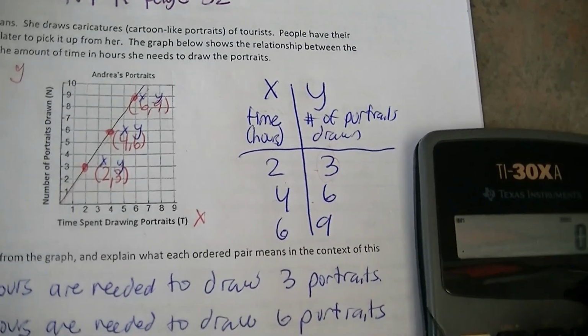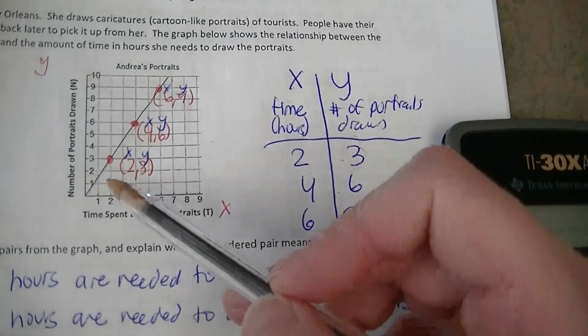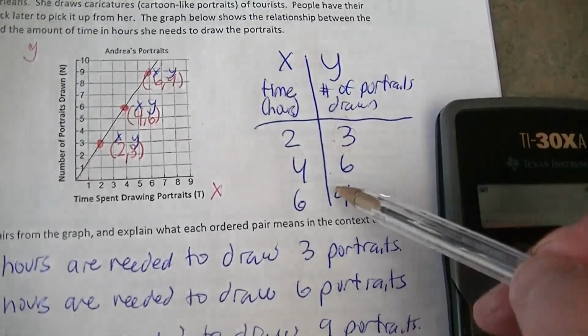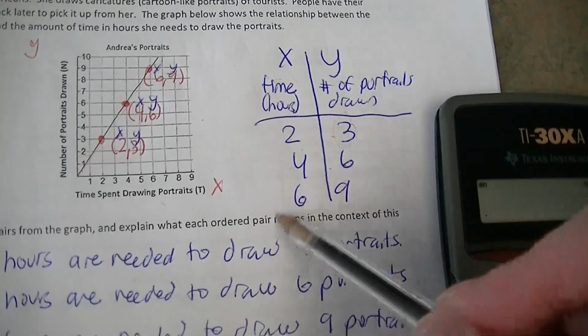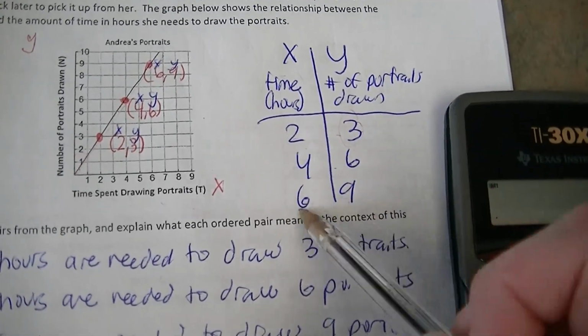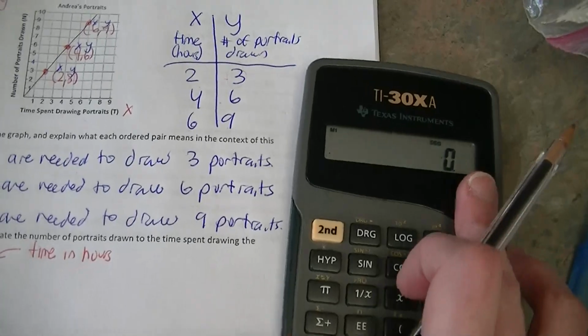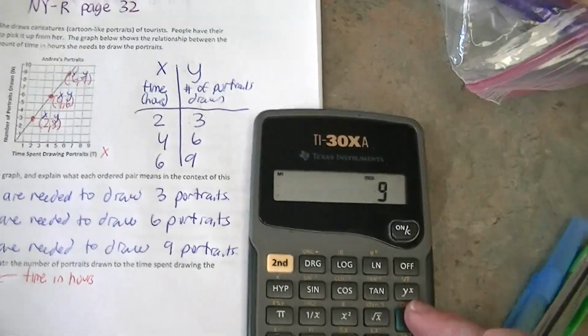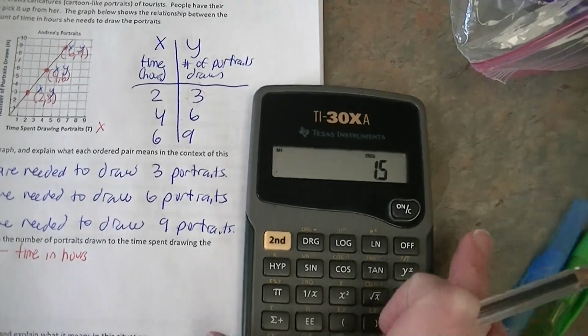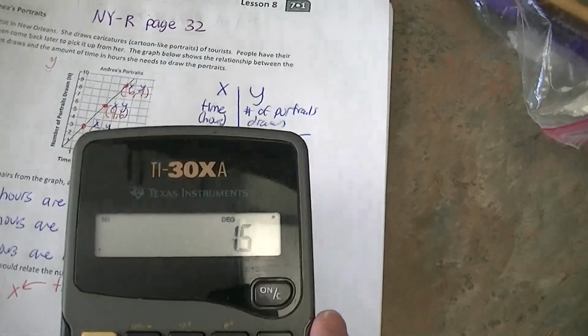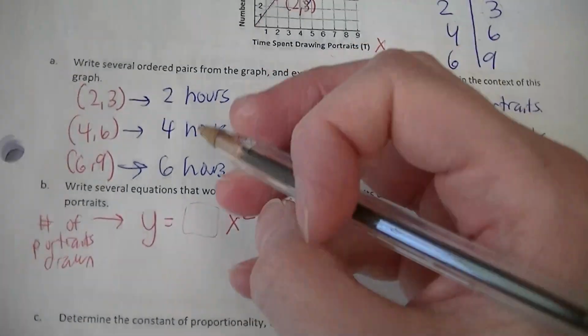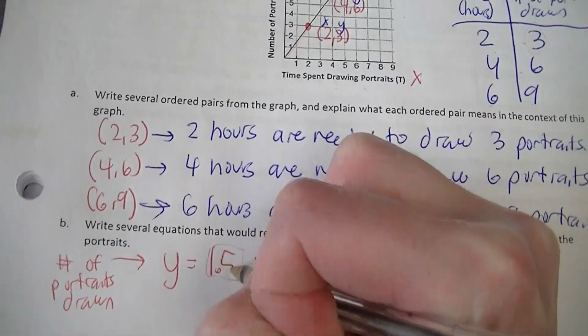The reason I can use any one of those is because I already know that this graph is proportional, so therefore I know this table is proportional, so you can pick any one of the values. Let's just go ahead and go 9 divided by 6, y divided by x. 9 divided by 6 is 1.5, okay? So 1.5 is our unit rate.